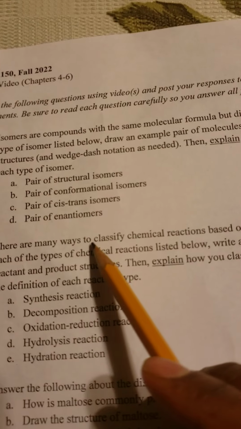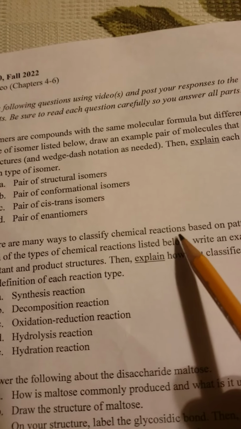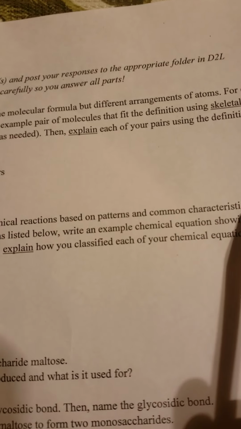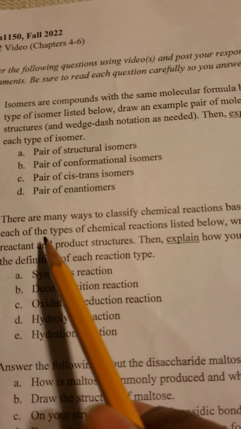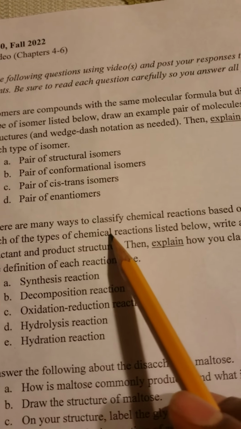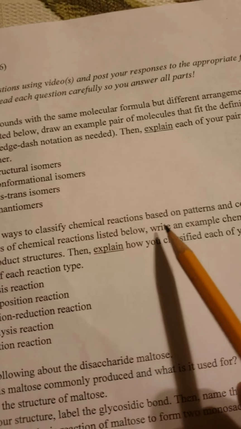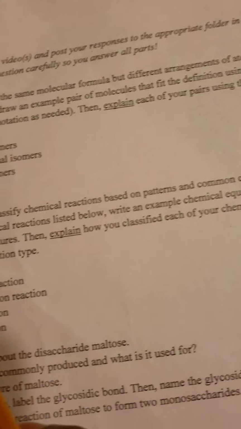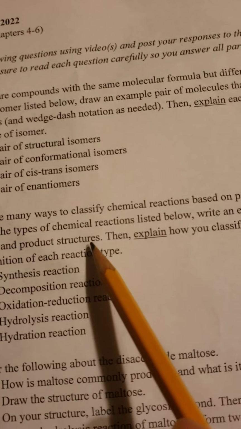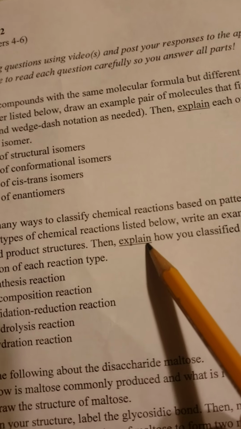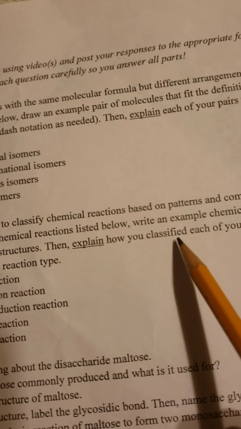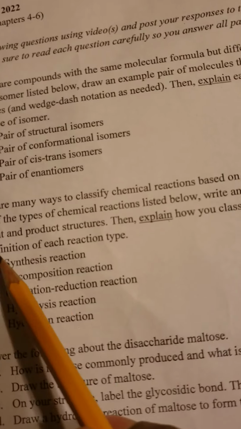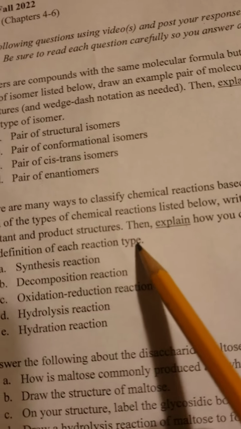There are many ways to classify chemical reactions based on patterns and common characteristics. For each of the types of chemical reactions listed below, write an example chemical equation showing reactant and product structures. Then explain how you classified each of your chemical equations using the definition of each reaction type.